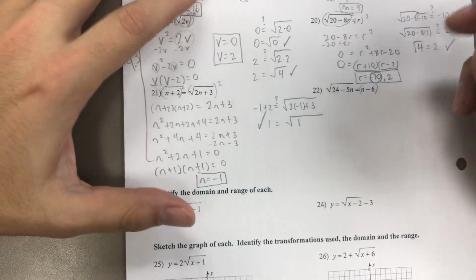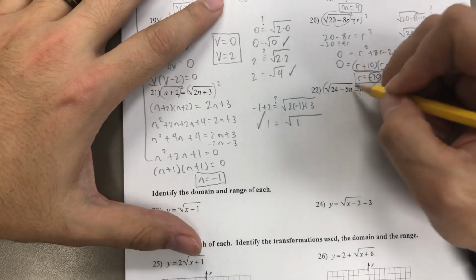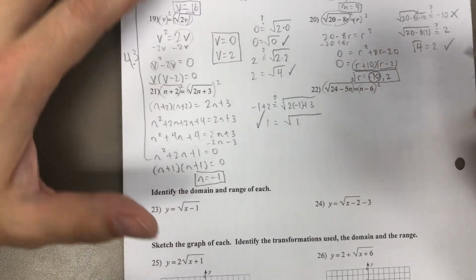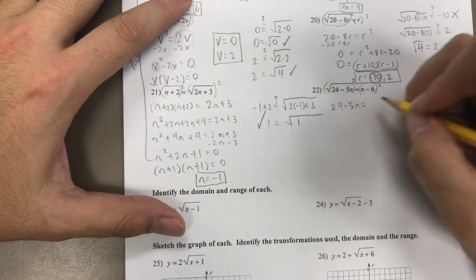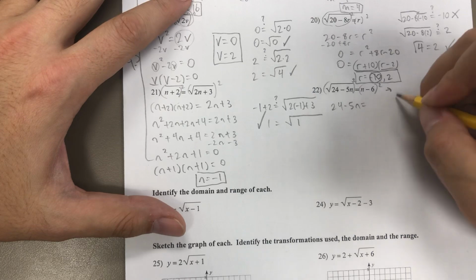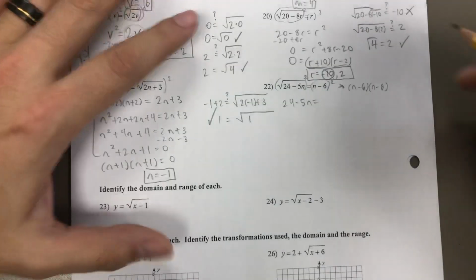All right, so we already have the square root isolated, so we square this side and this side. If we square the square root, we get 24 minus 5n. And then if we square this, remember that that's the same as saying n minus 6 times n minus 6. So we have to FOIL it.